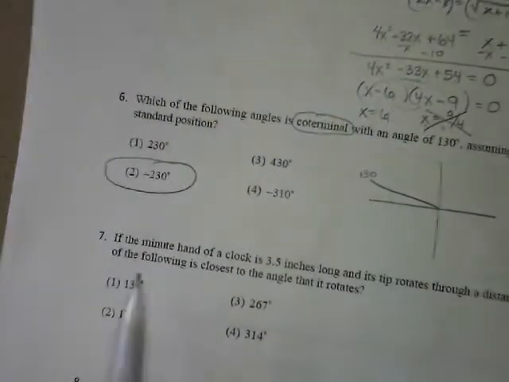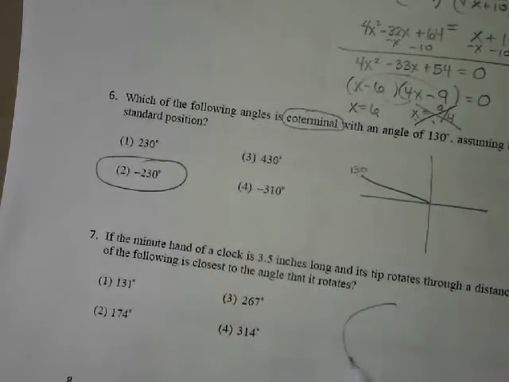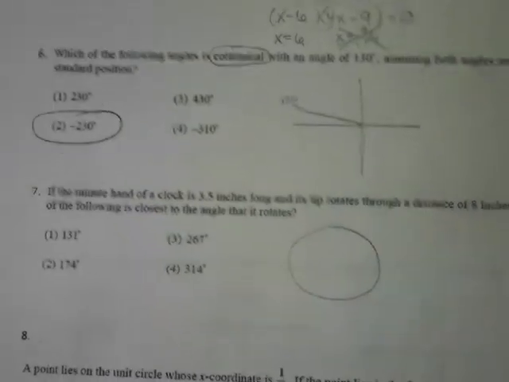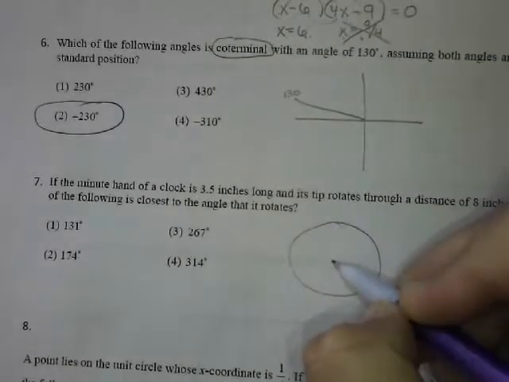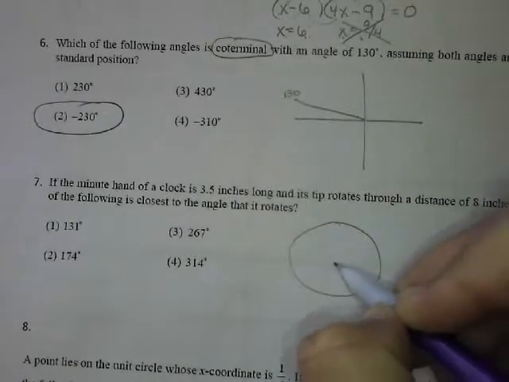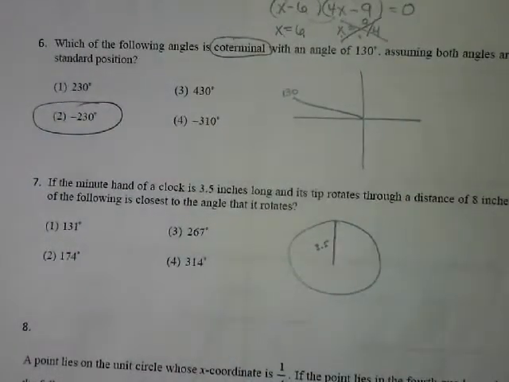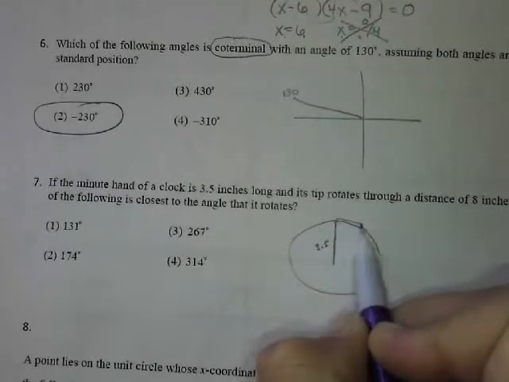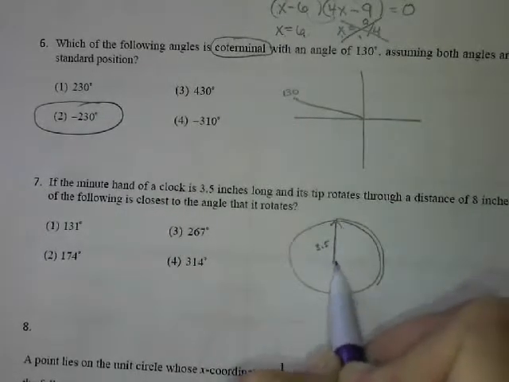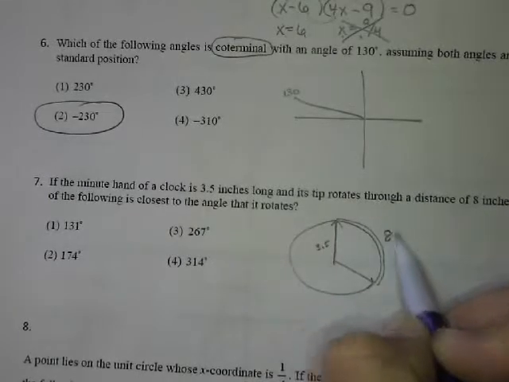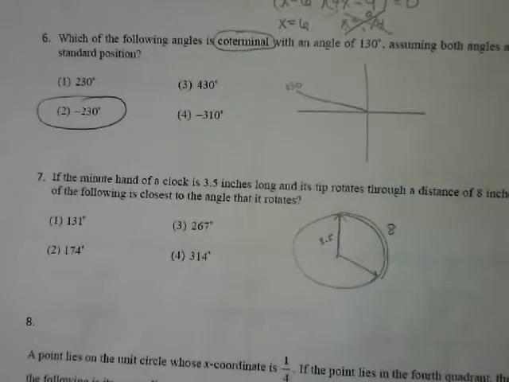Okay, the minute hand of a clock is 3.5 inches long, so you've got a clock. I'm a big fan of pictures, not an artist, but big fan of pictures. You've got a minute hand that's 3.5 inches long, and its tip is rotating through a distance of 8 inches. So let's say its tip starts here and ends here, and that's a distance of 8. Which of the following is closest to the angle that it rotates?